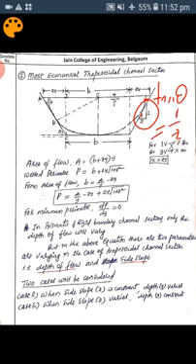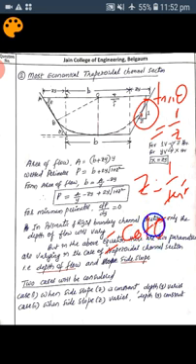Tan theta equal to 1 by z, but z equal to what? 1 by tan theta we get here. Then 1 by tan theta means cot theta. But already we know the value of z, it has come 1 by root 3.